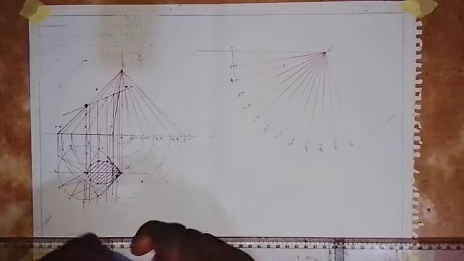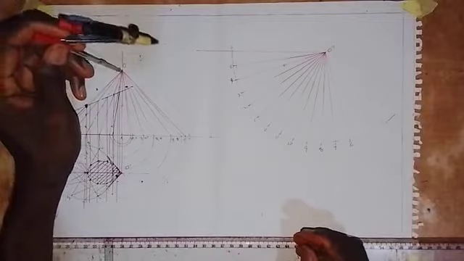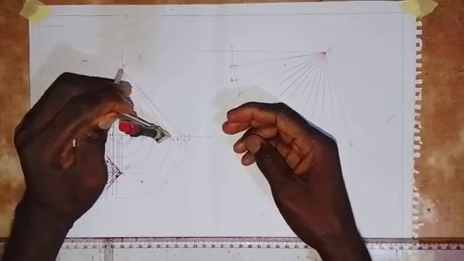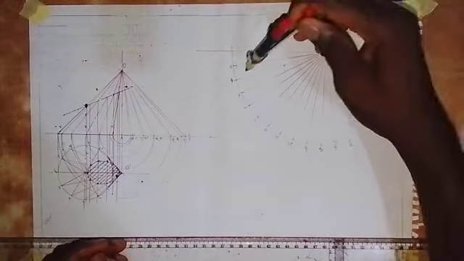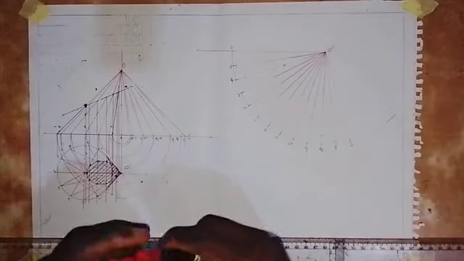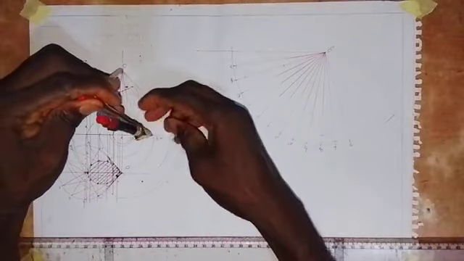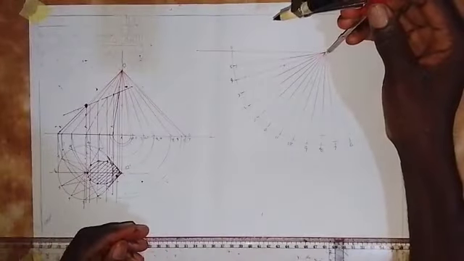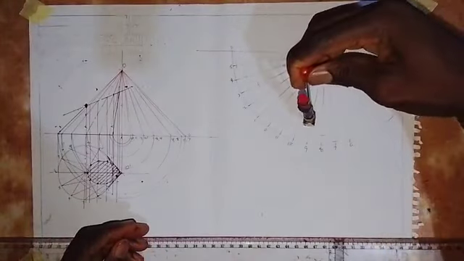Then next we have 4, 8. So take this distance 4, 8, the true length 4, 8, and bring it here. We make an arc on 4, and we make an arc on 8. Then we now have 3, 9. So bring it here. This is 3, 9 like this. We make an arc on 3, and then we make an arc on 9.